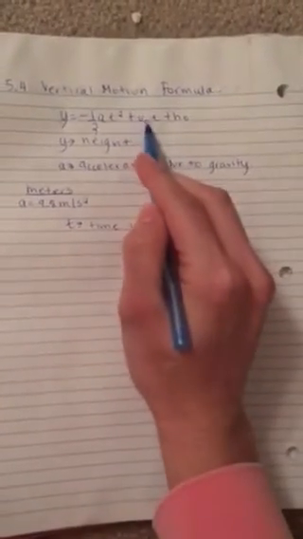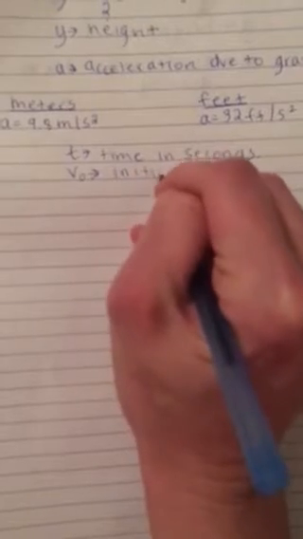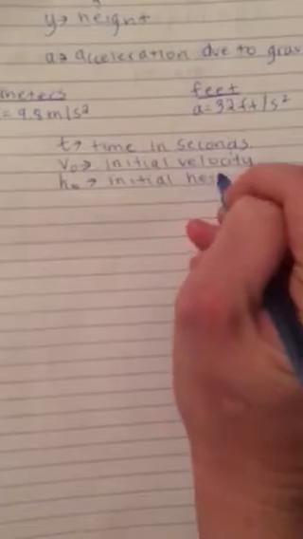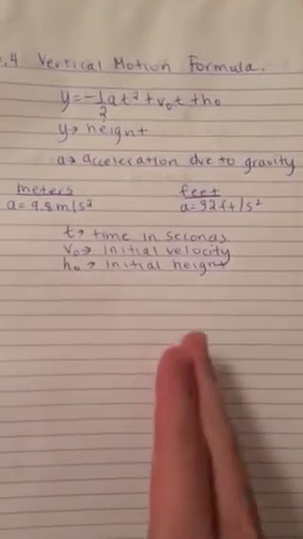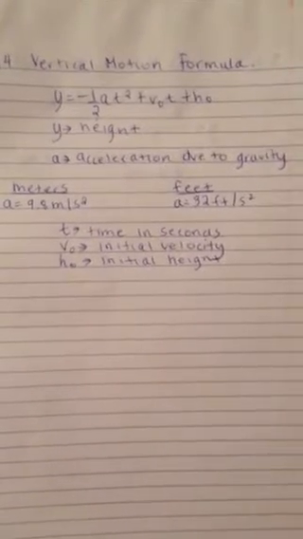Okay, v sub 0. If you ever see this, it's called a subscript, and it just means your initial velocity. At 0, what's the actual velocity? So v0 is initial velocity. And then h sub 0, similarly, is the initial height. All right, so take a minute, make sure you have each one of these down. You can hit pause if you don't. Okay, and now I want to look at an example problem with this.